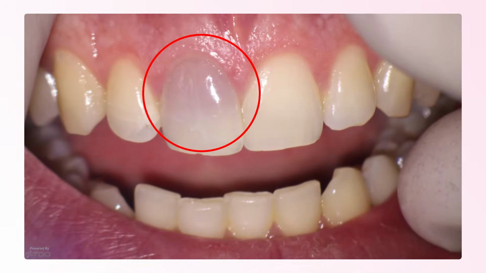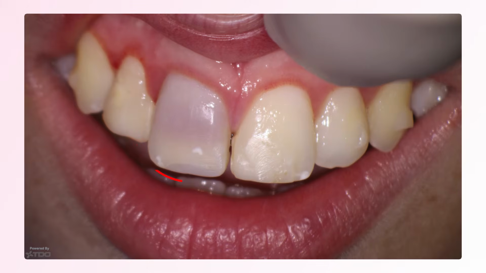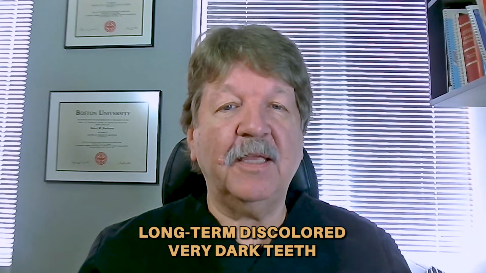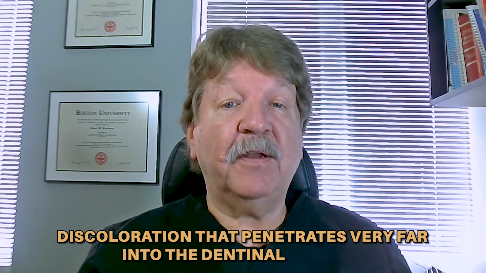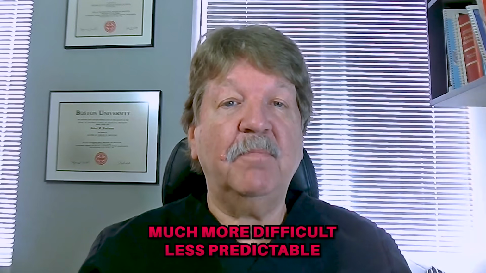Bleaching predictability is often related to the history of the tooth, so we need to determine how long the tooth has been discolored. We frequently see discoloration in cases where the tooth has turned slightly pink or gray as a result of a relatively recent injury. The pulpal breakdown products may not have penetrated very far into the dentin. Patients who present with long-term discolored or very dark teeth, with discoloration that penetrates very far into the dentinal tubules, make for a much more difficult and less predictable bleaching outcome.